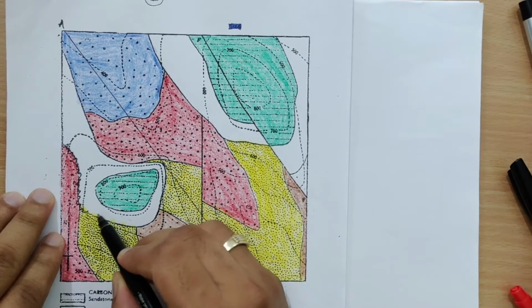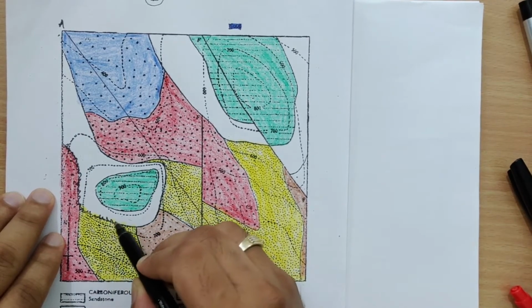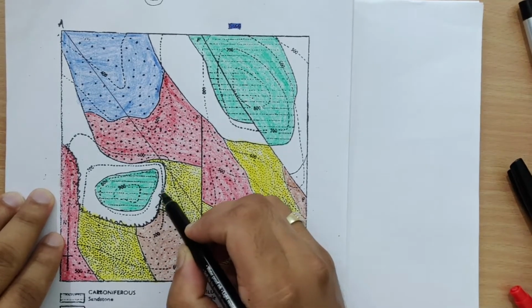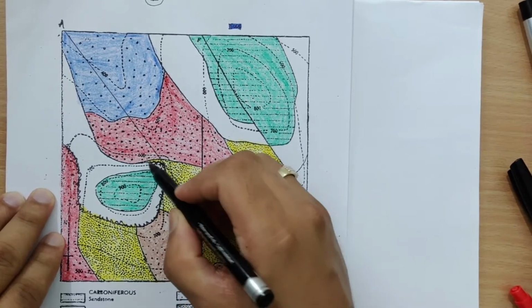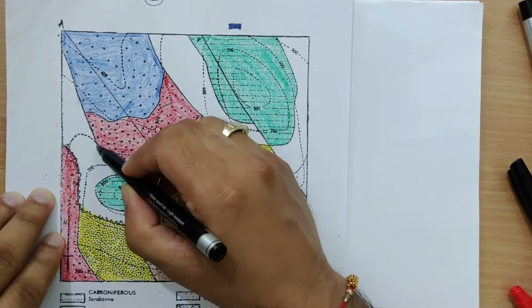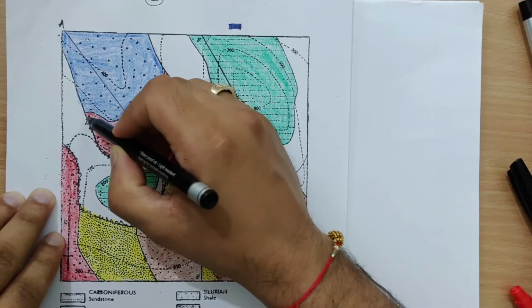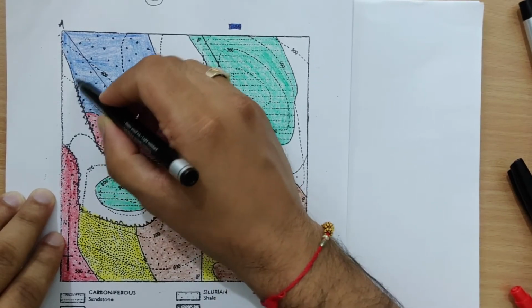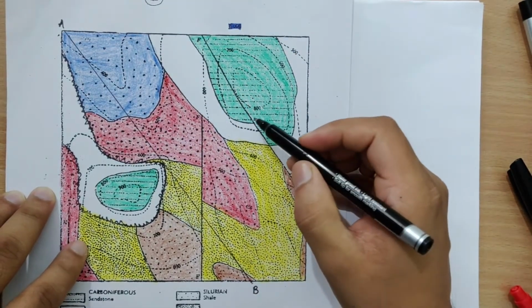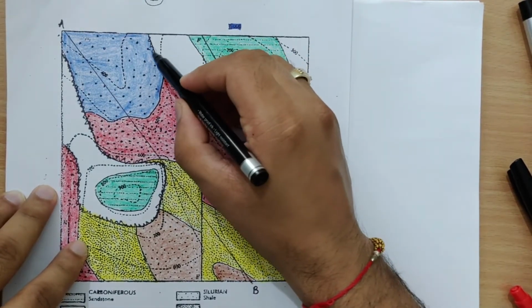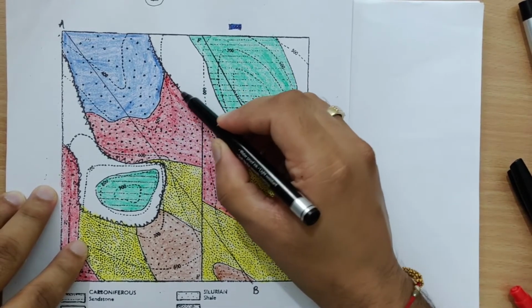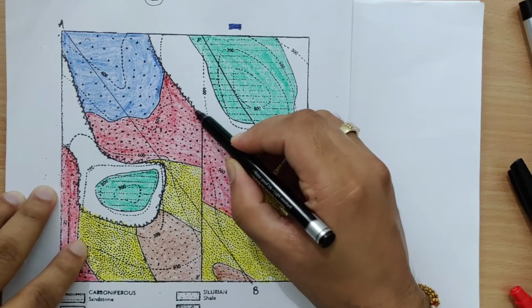We always mark unconformity with zigzag lines. So if there is one unconformity in any area, this represents that there are 2 sequences. Now after marking the unconformity, we will identify which sequence is younger and which sequence is older.